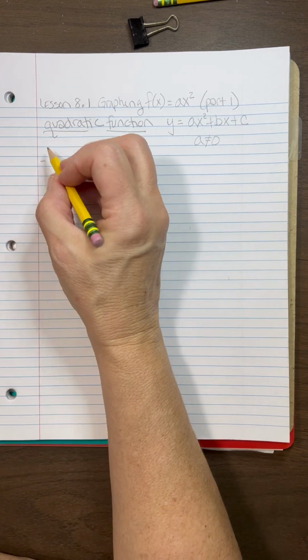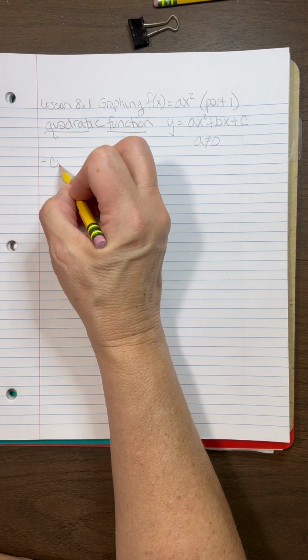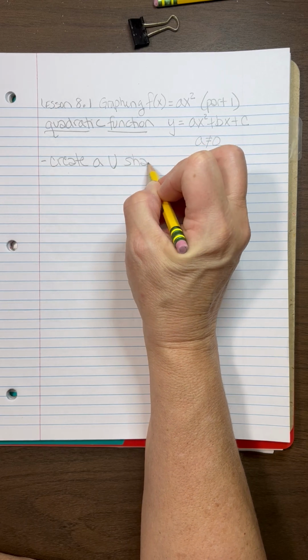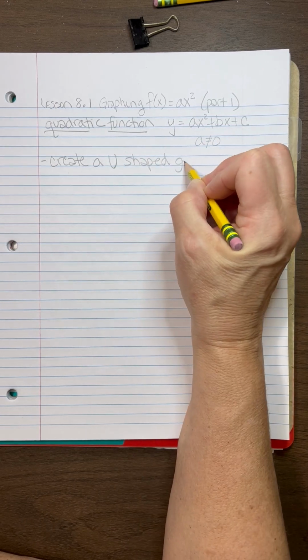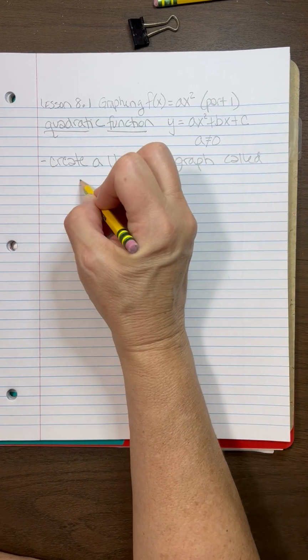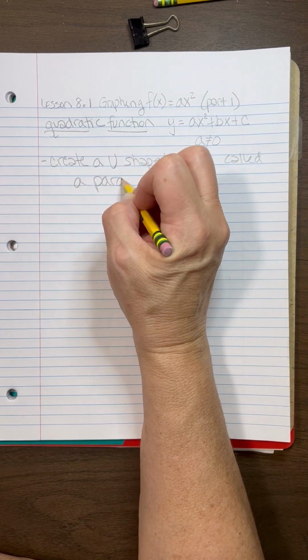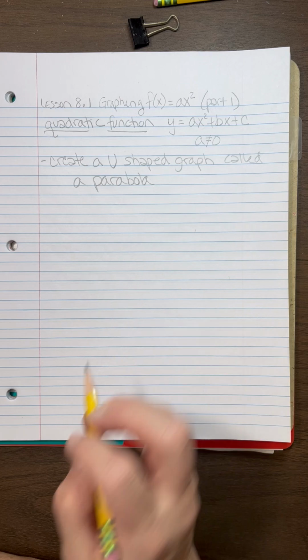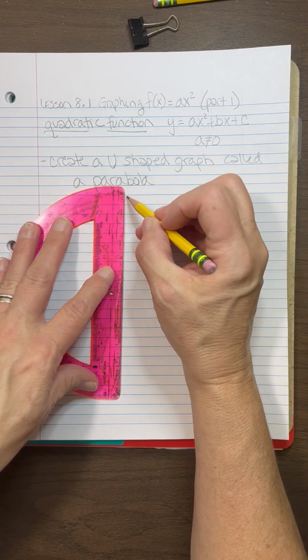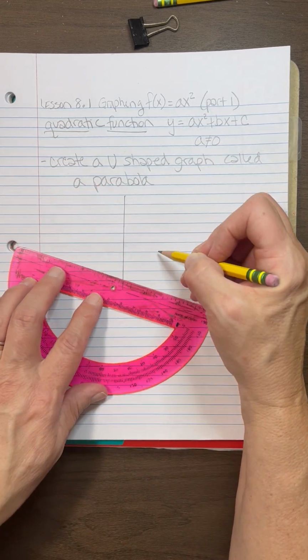Every quadratic function, if you graph it, it's going to create a U-shaped graph. We talked about that, and that is called a parabola. All right, so I'm not going to use my graph paper because I want to be able to label everything, so I'm just going to draw a freehand graph.